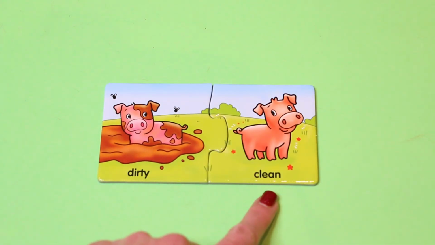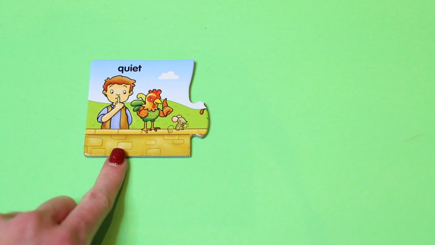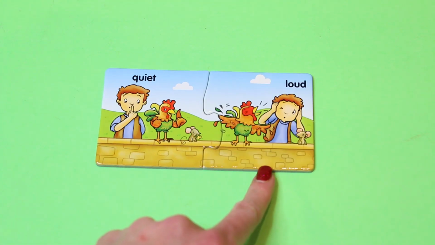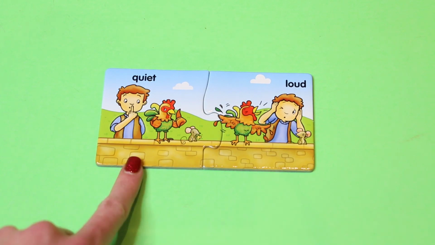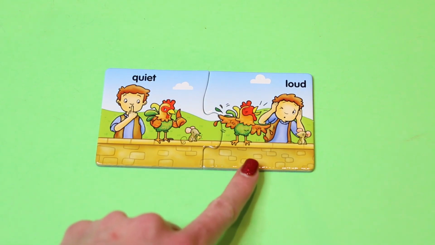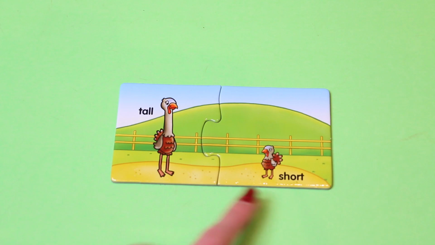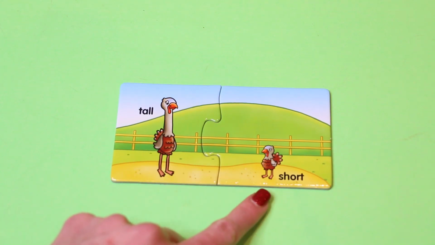Dirty and clean. Quiet. Shh, shh. Quiet. Loud, loud. Quiet. Loud. Tall, short. Tall and short.